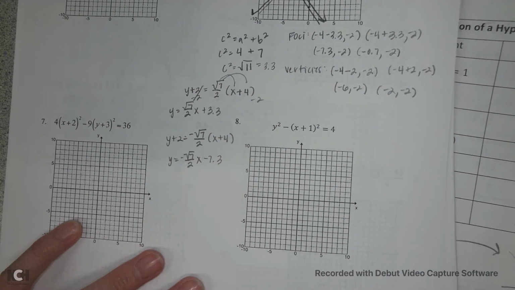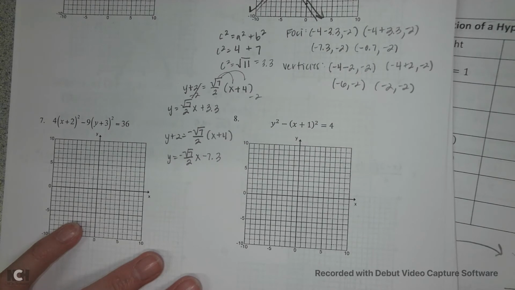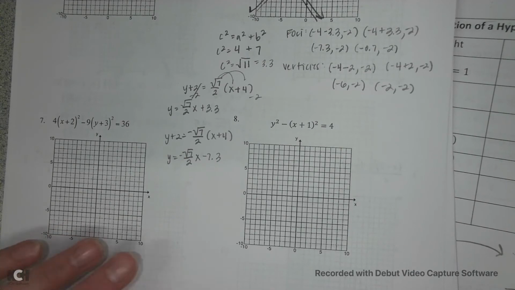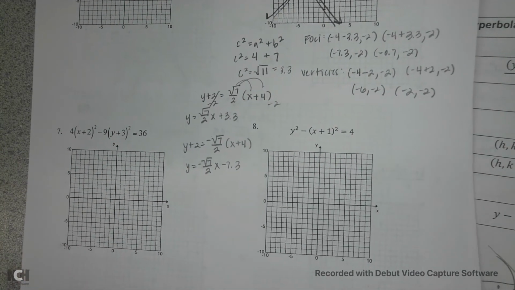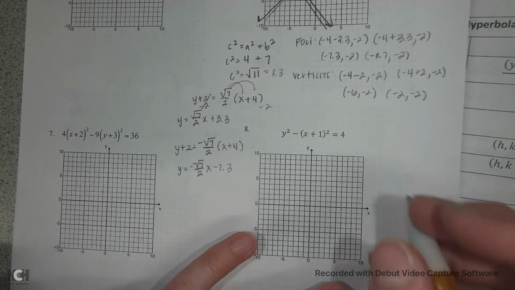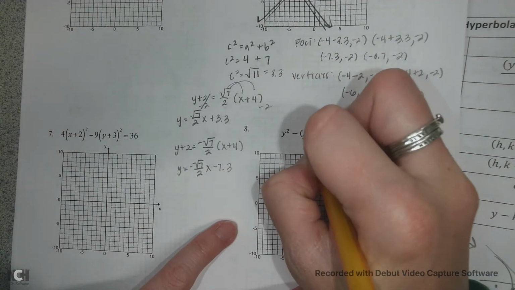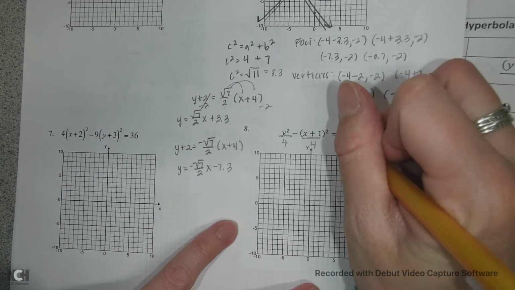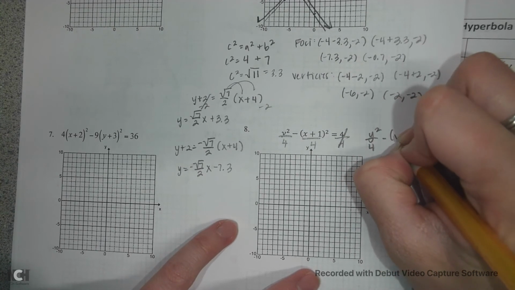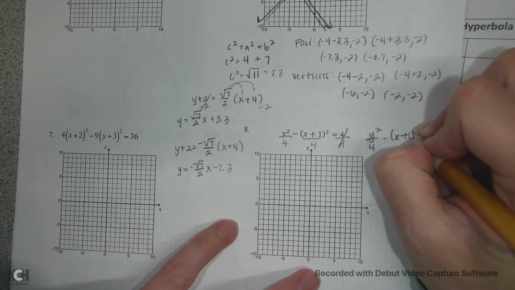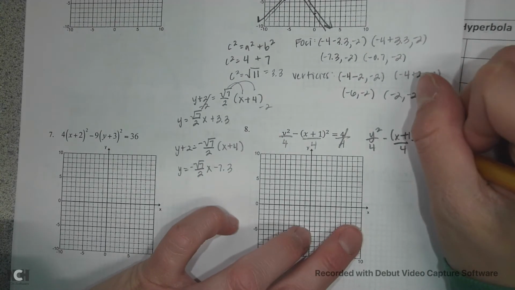We're going to do number 8 or number 7. Either way, they're both nice, so I don't care. Let's do number 8, because the y is first, and that one is weird. So we're going to divide each of them by 4. So my formula is y squared over 4 minus (x plus 1) squared over 4 equals 1.